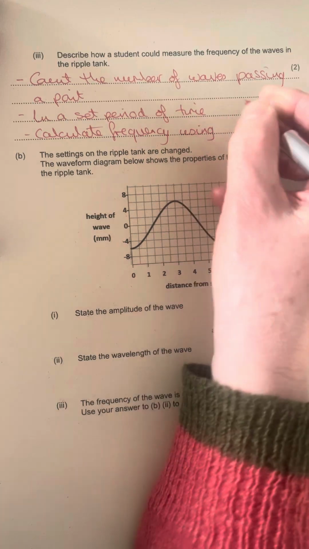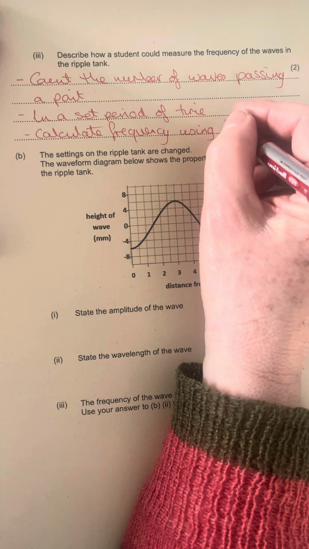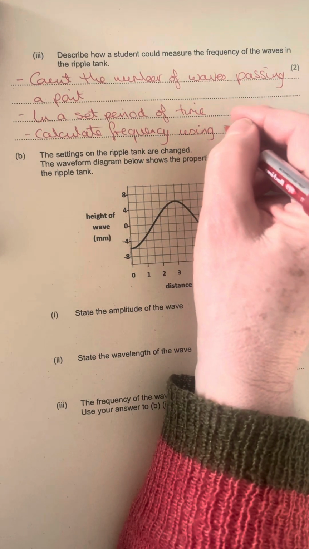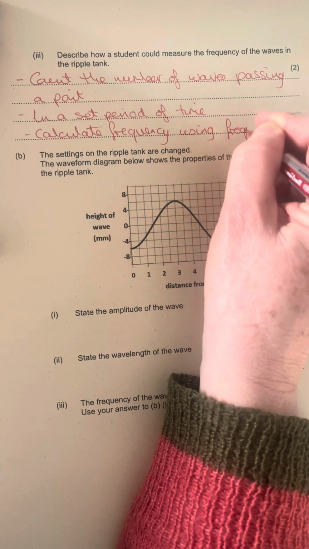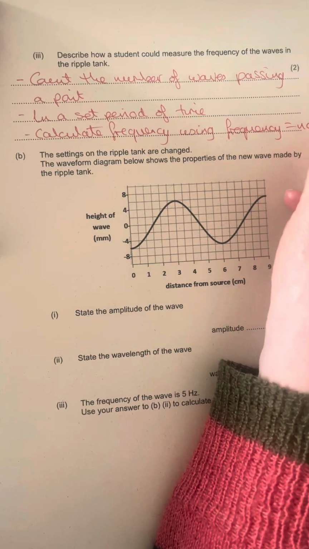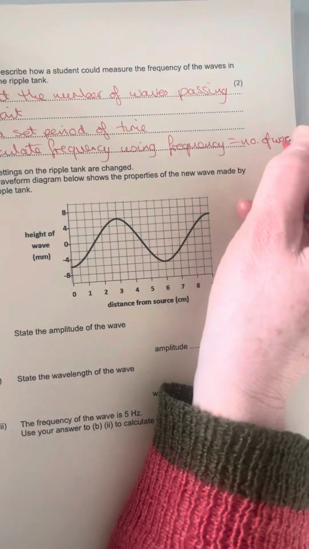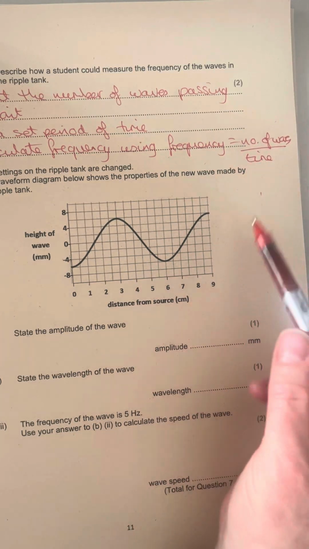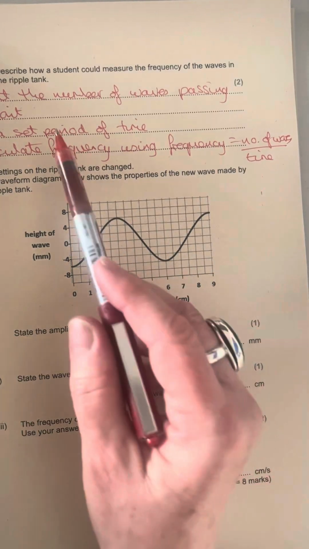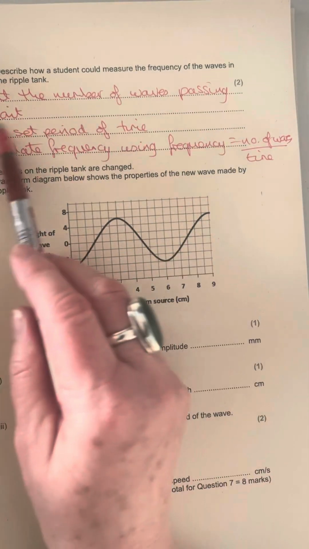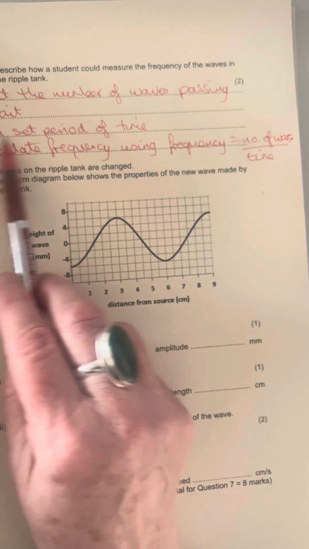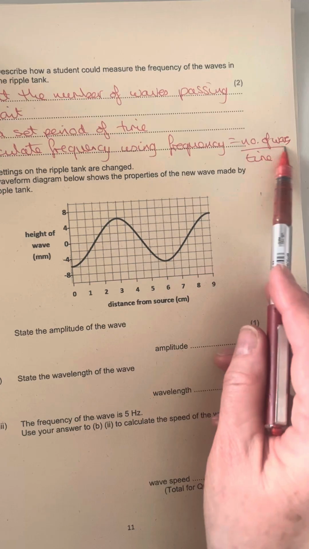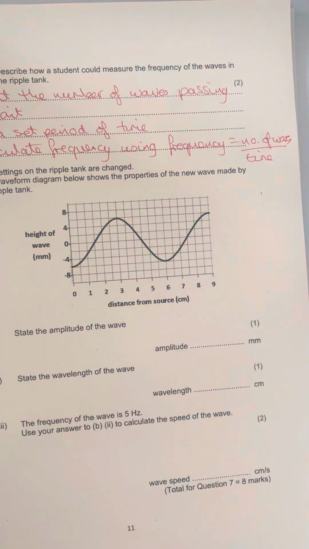using frequency equals number of waves divided by time. And that will tell us how many waves per second. You're not going to be able to count the number of waves in a second. So if you count the number of waves passing a point in a set period of time, say that's 30 seconds, you count the number of waves in 30 seconds, you divide the number of waves by 30, and you get the number of waves per second.